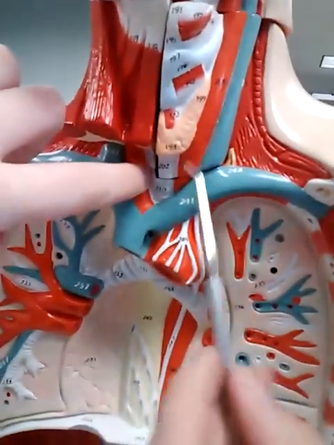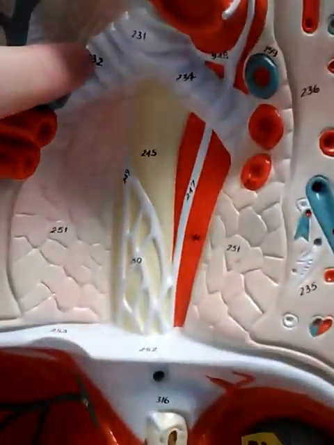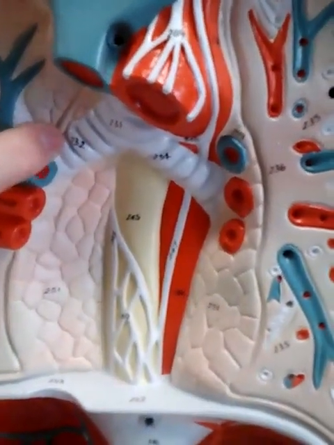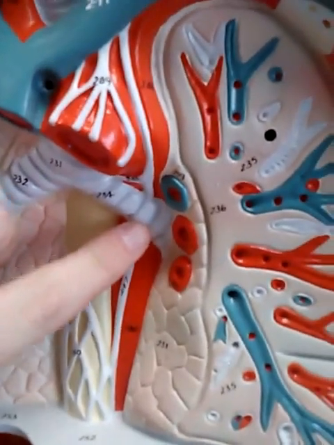So that's the esophagus. Then we have the trachea right here, and the tracheal cartilage. And then right here we would have the primary bronchus, which would be the right primary, and then we have the left primary bronchus.